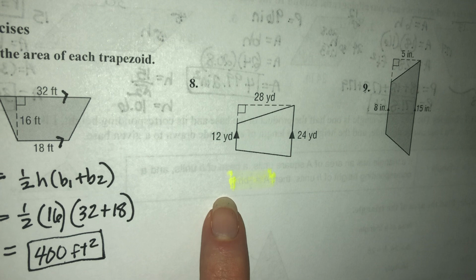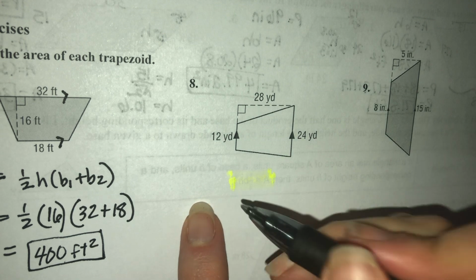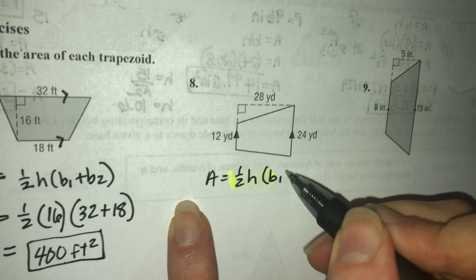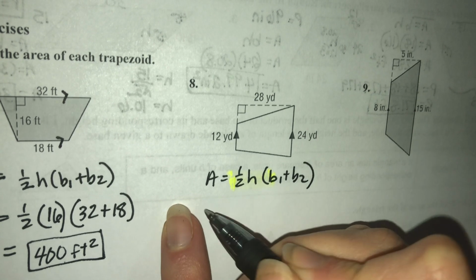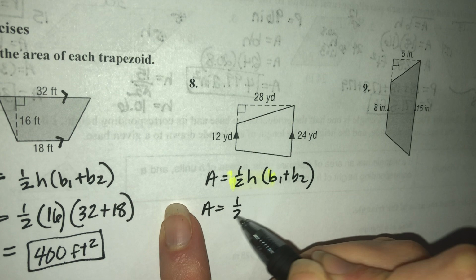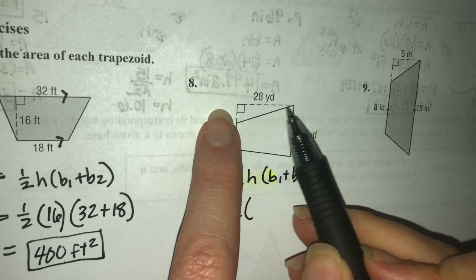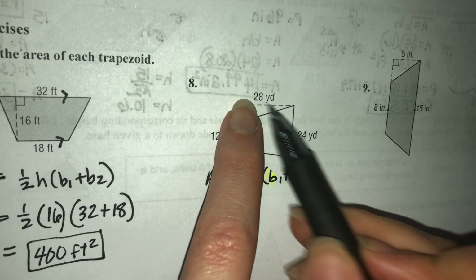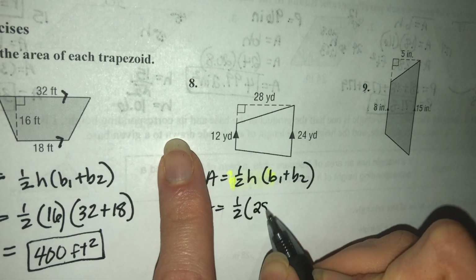Number 8. Area equals 1/2 times the height times base 1 plus base 2. So our height is this perpendicular distance between the lines containing the bases. So that's going to be 28.